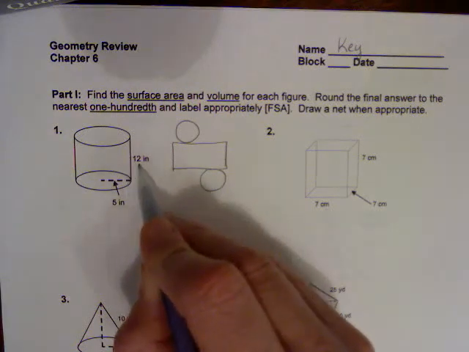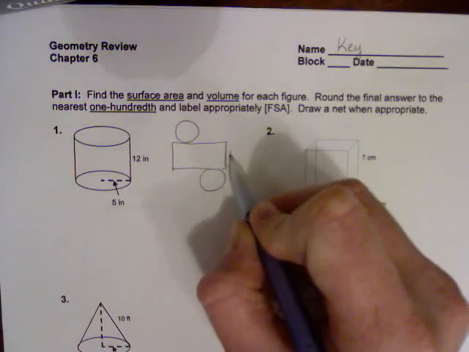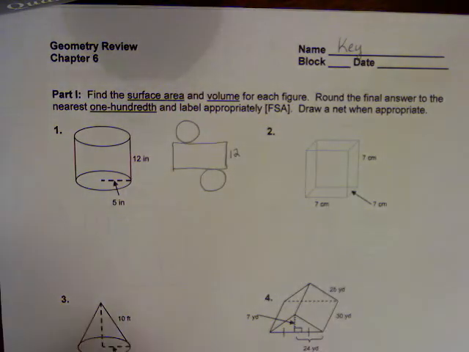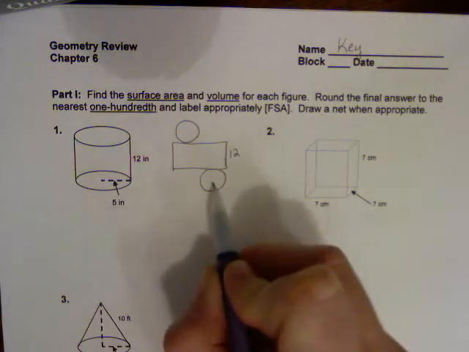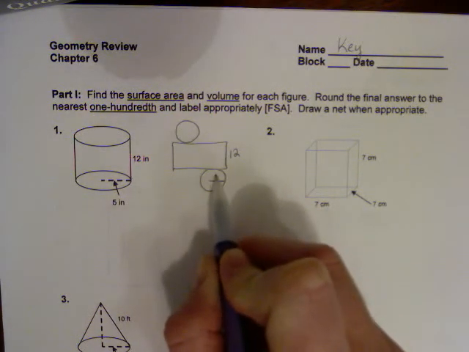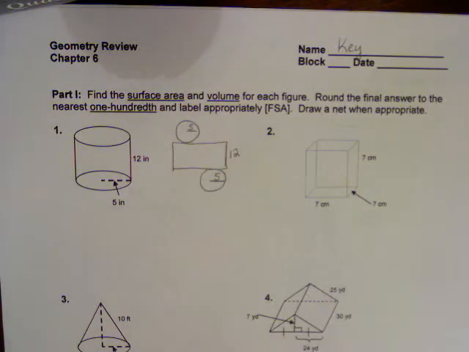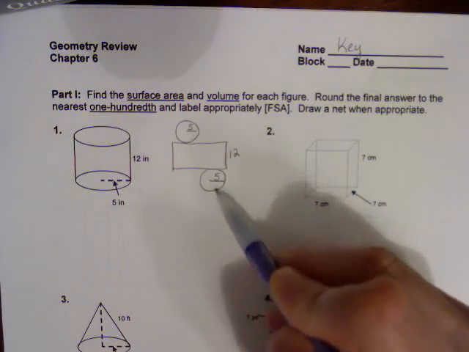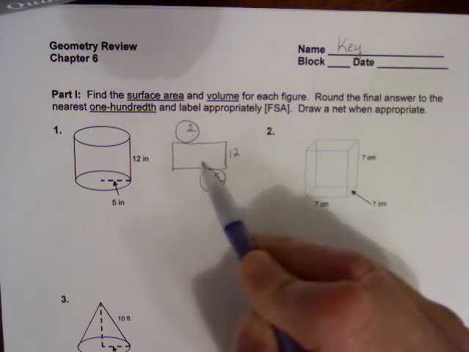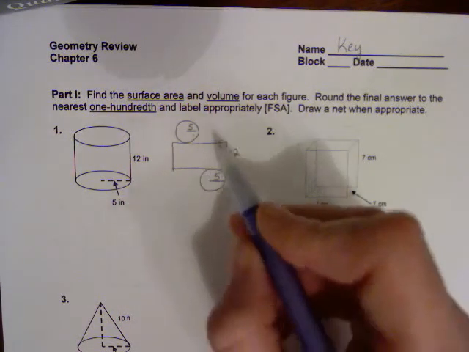So since the height of the cylinder is 12, I can put 12 over here. And this 5 is the radius of the circle. So we'll put a 5 here for the radius of the circle. To find the surface area, we need to find the area of this circle and the area of this rectangle, and add them together.